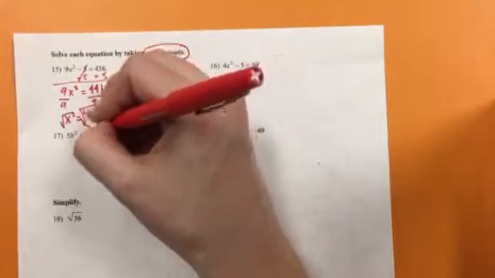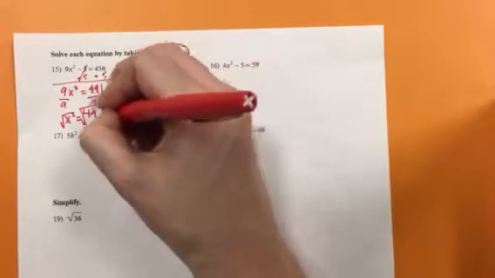Square root 49 and x equals plus or minus 7.